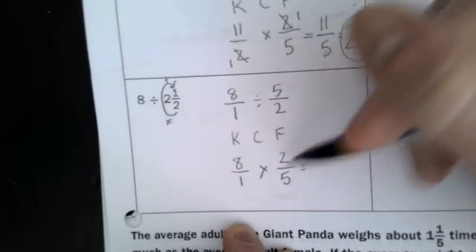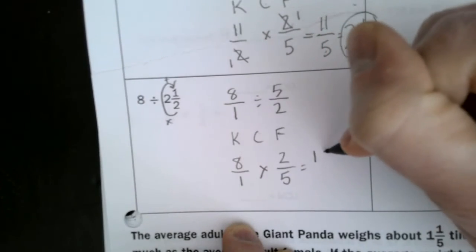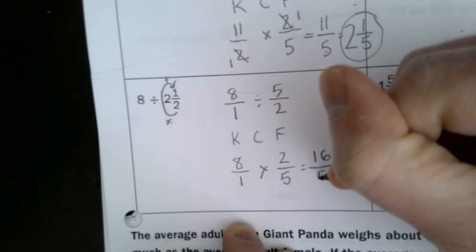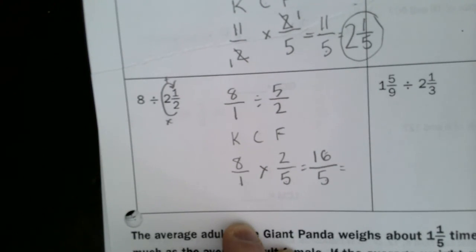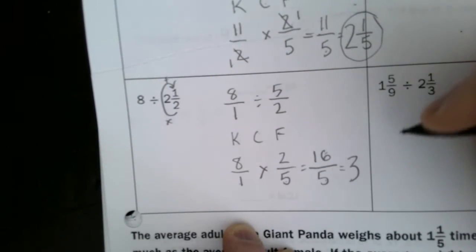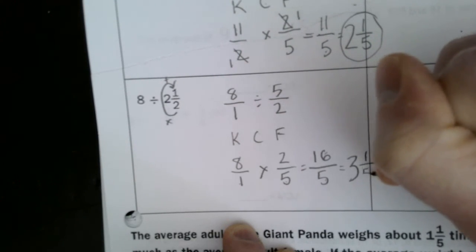No. 8 and 5, no. 2 and 1, no. So we multiply. 8 times 2, 16. 1 times 5 is 5. 5 goes into 16 3 times, because 3 times 5 is 15, and then you need 1 more to get to 16. So it'd be 3 and 1/5.